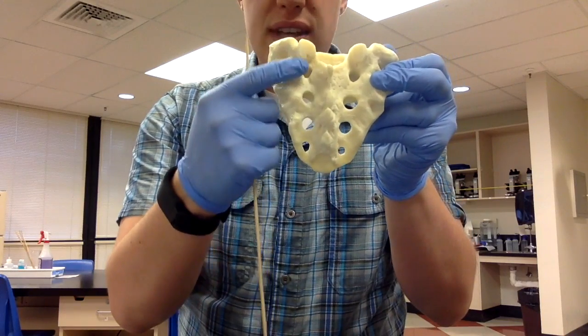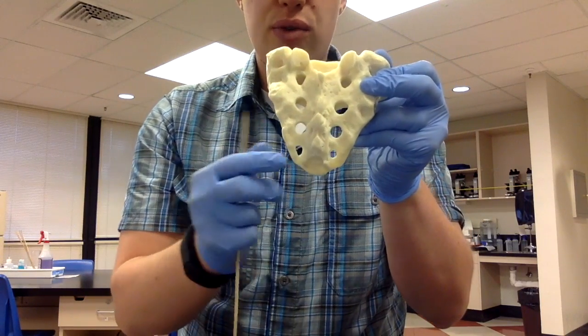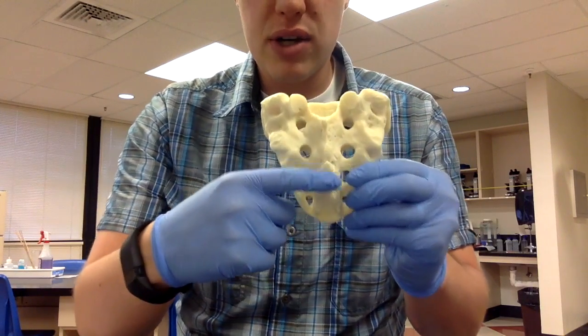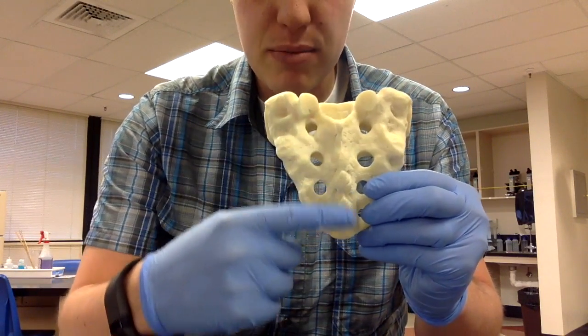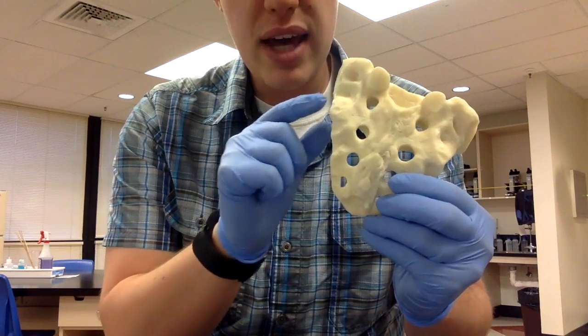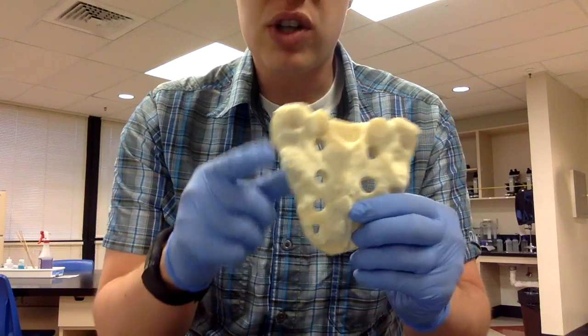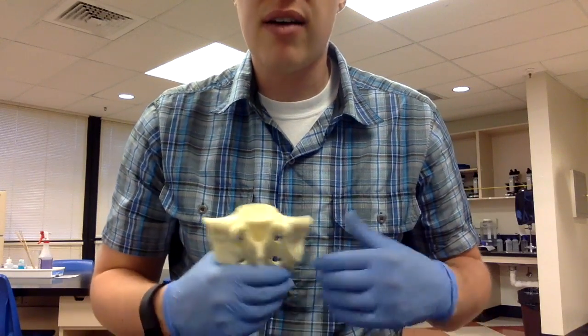All these holes, these 8 holes, 4 on each side, are the sacral foramina. And then we have the crest running down the middle, which is the median sacral crest. And then we have the auricular surface of the sacrum, which articulates with the auricular surface of the ilium. Okay, that's it.